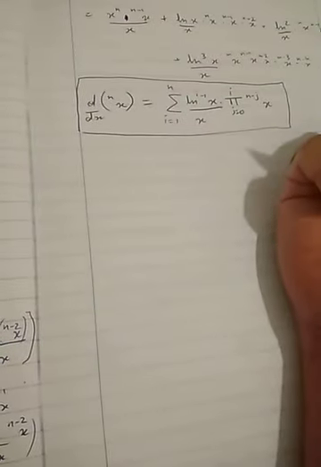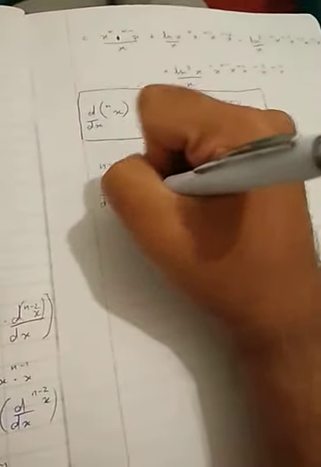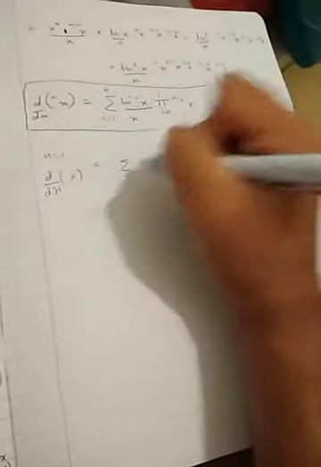Now let's test it. If I put n equal to 1, so basically d by dx of x, the summation I is equal to 1 to 1.